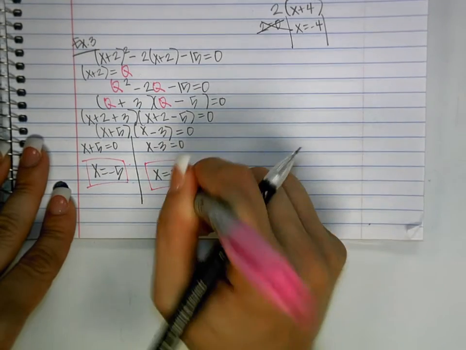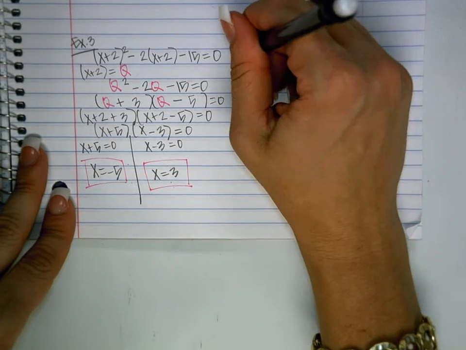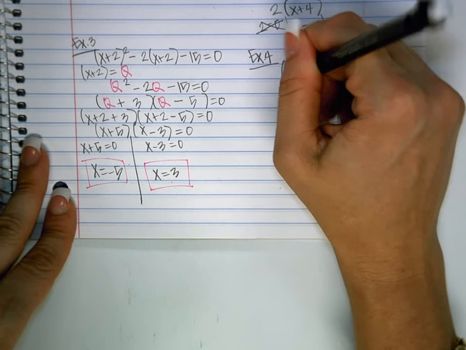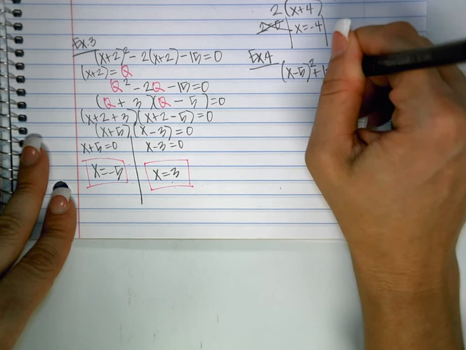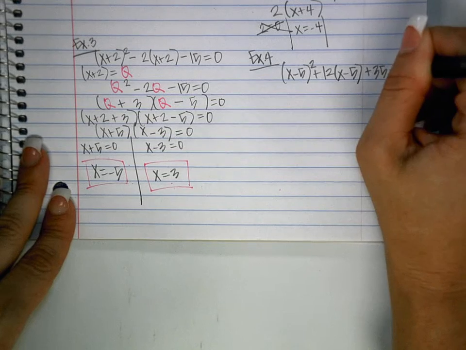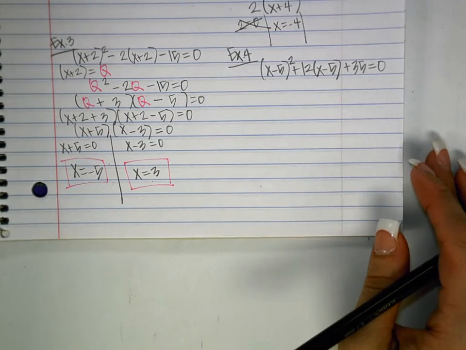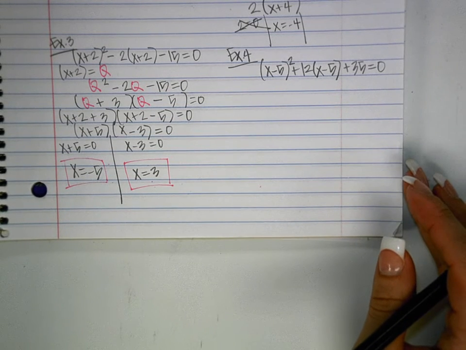Questions so far? Okay, we have one more, and then we'll be done. Okay, for number 4. Again, I want you to solve x minus 5 quantity squared plus 12 times x minus 5 plus 35 equals 0.